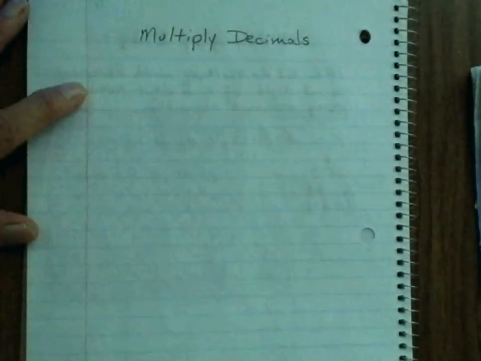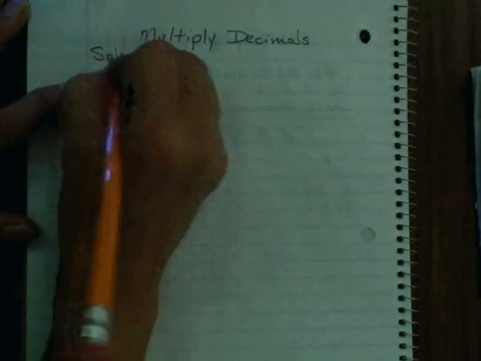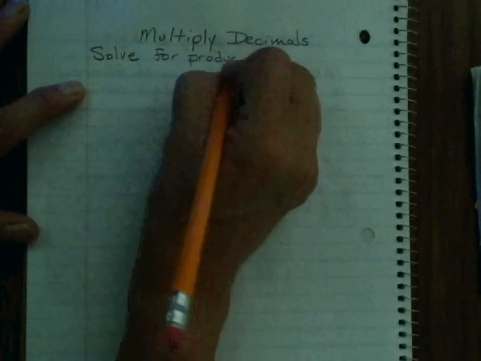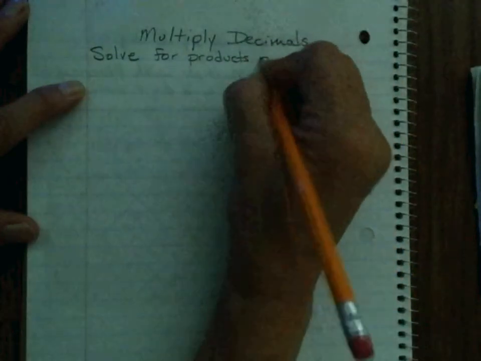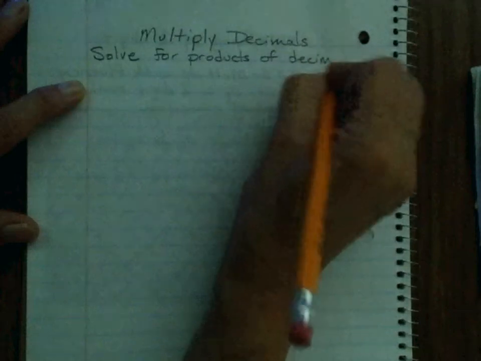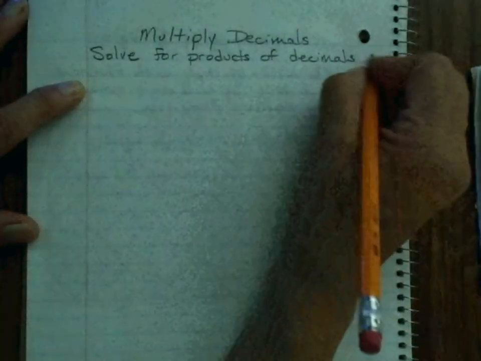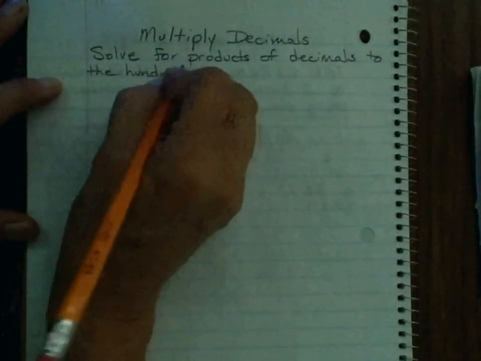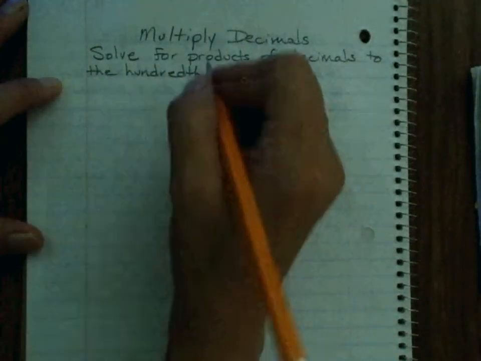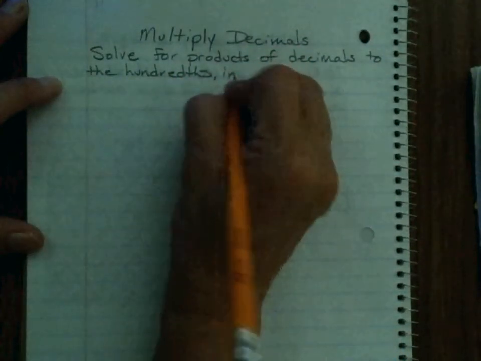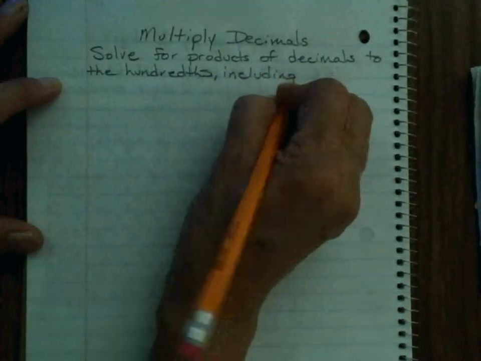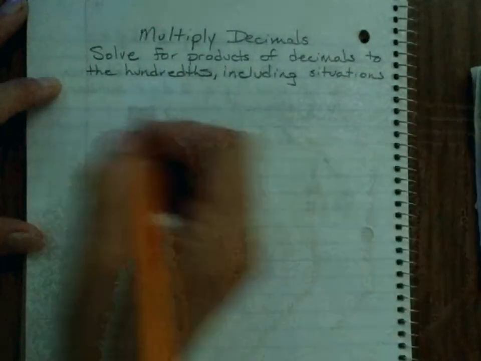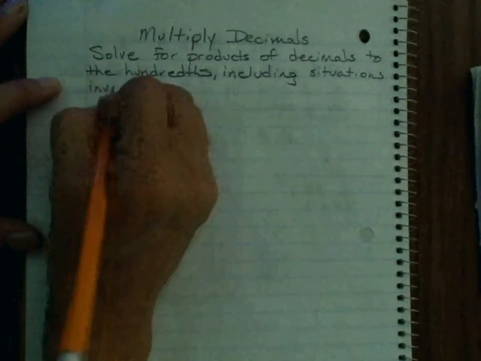Okay, our TEK says that we are going to solve for products of decimals to the hundredths, including situations involving money. And that makes sense, right? Because our money is based on decimals.